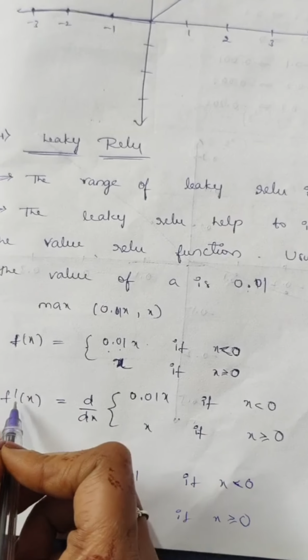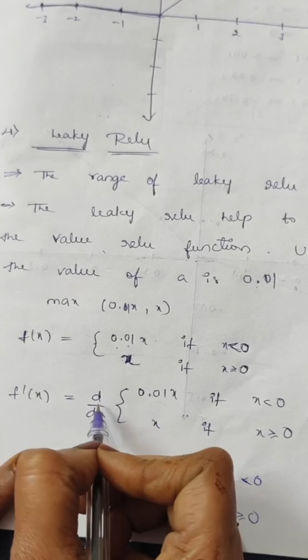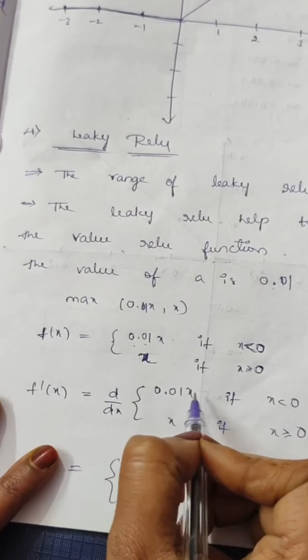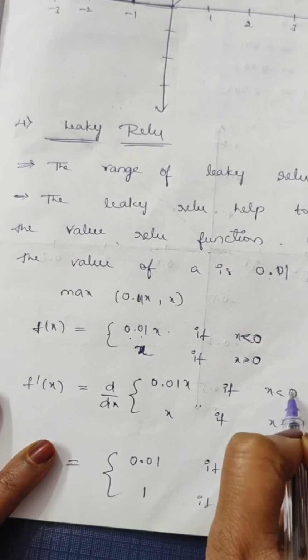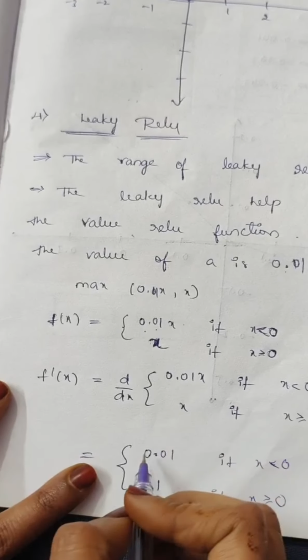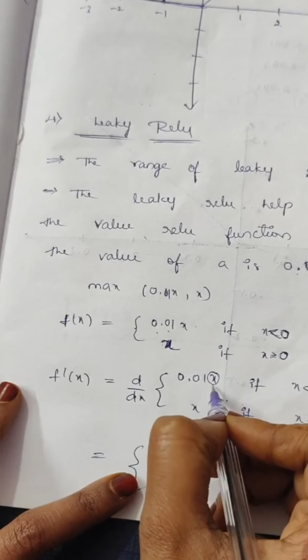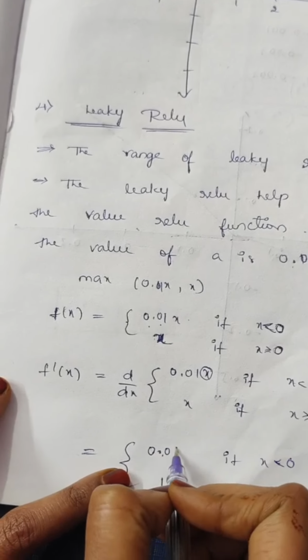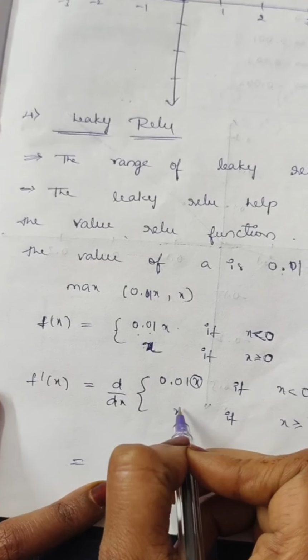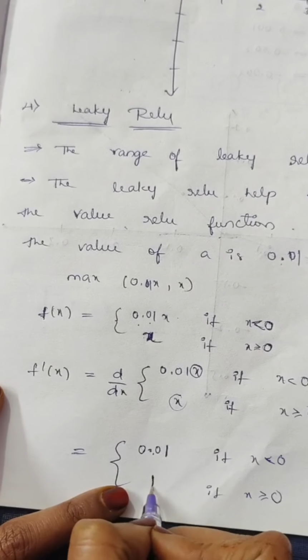Here I am doing the derivation of f of x. d by dx of 0.01x if x is less than 0, I got 0.01. When we do d by dx of x, I got the value 1.